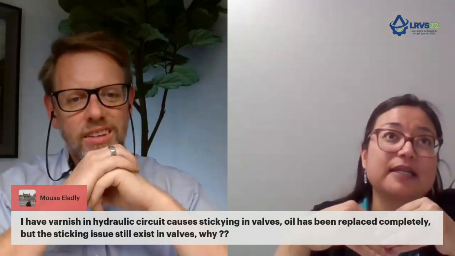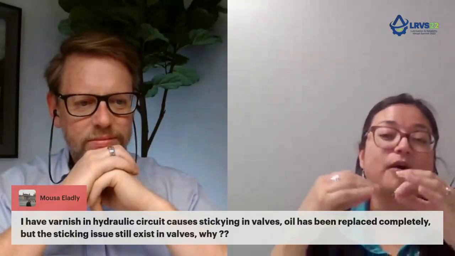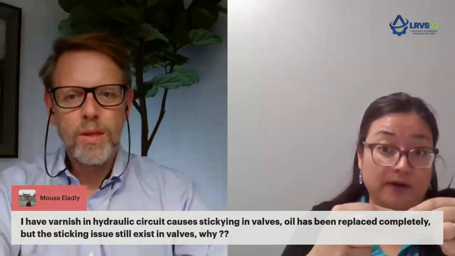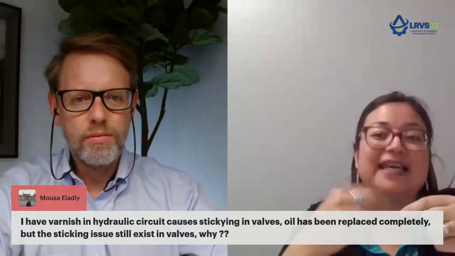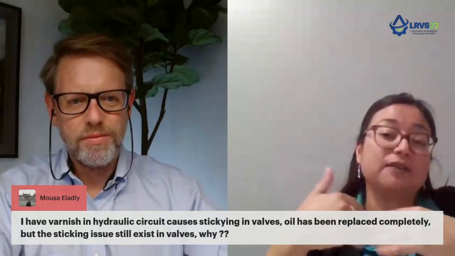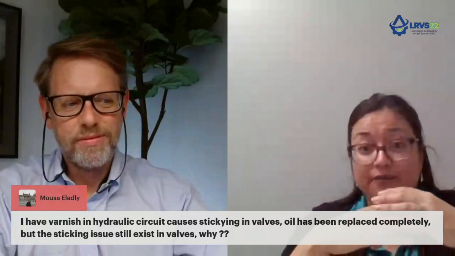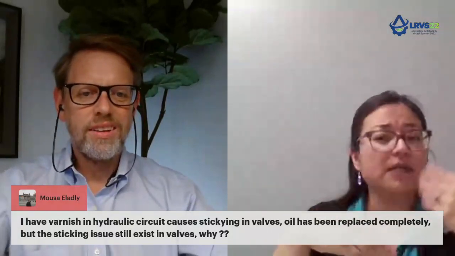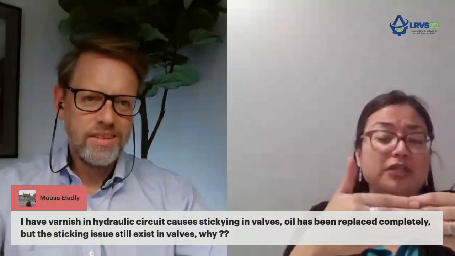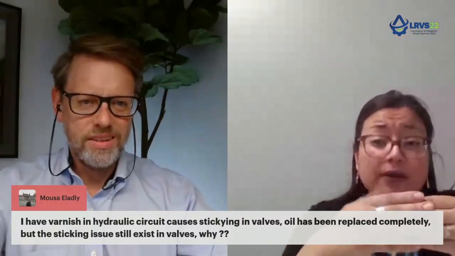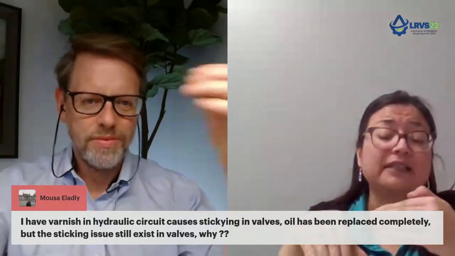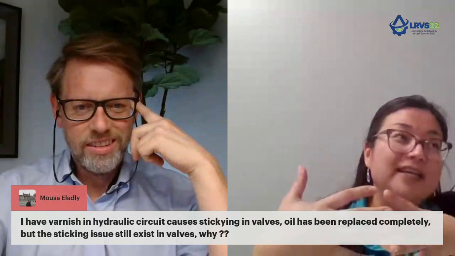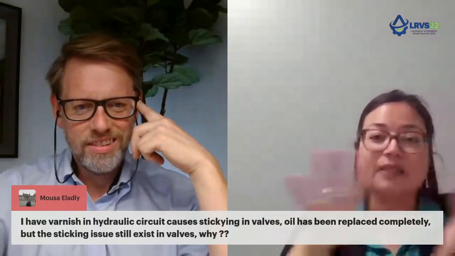So one of the key things that I like to recommend to customers is, find the root cause. Find what is causing the varnish to form and then mitigate it, and then you can flush it, remove it. And if you're going to use a cleaner, if you have varnish that's caked on and needs to be dislodged, make sure that you follow up with a thorough flushing of neat, clean oil to remove as much of that cleaner as possible, so that when you do put in your new oil, it's in a clean system.